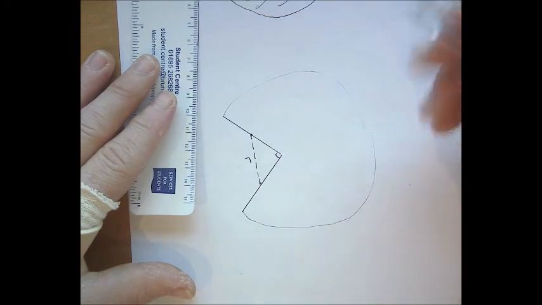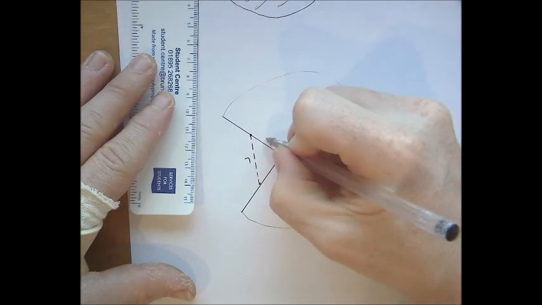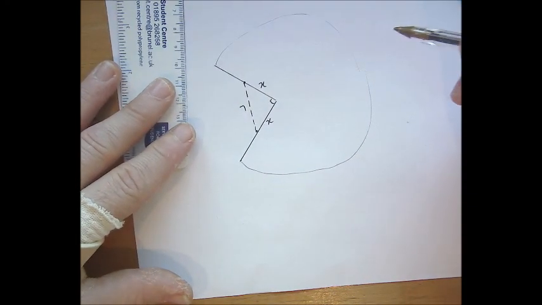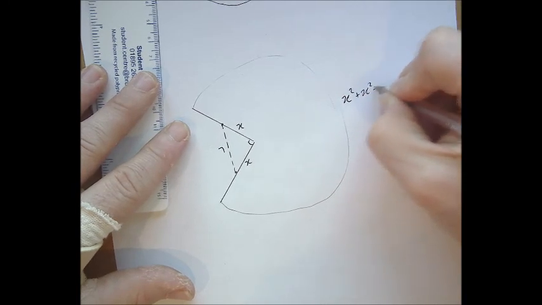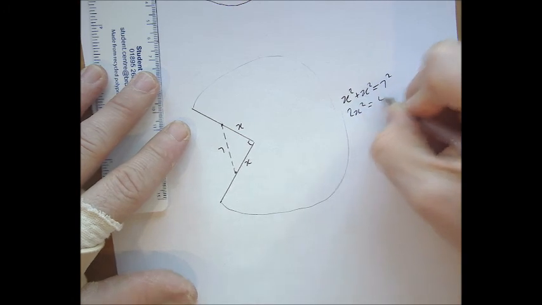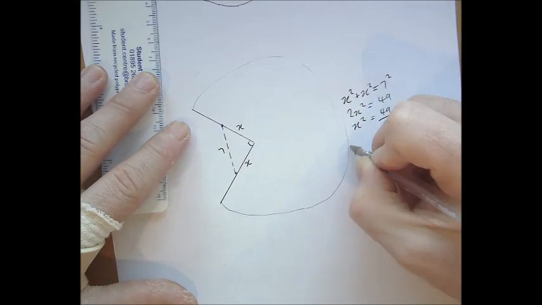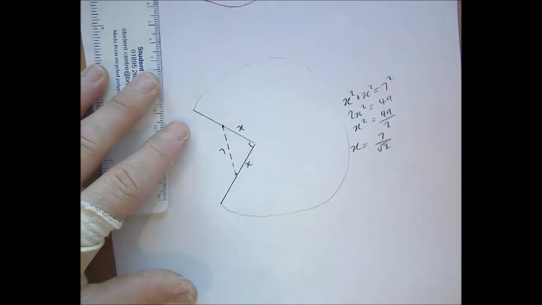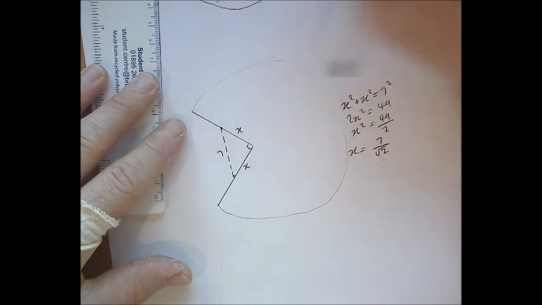Okay, so where have we seen this before? What topic is that? Well, this is Pythagoras here. Let's do some naming, stating, and equating. So fact, x squared plus x squared equals 7 squared. So 2x squared equals 49, so x squared equals 49 over 2. X therefore equals 7 over root 2. Now this is an example of how it's not always great just to reach for a calculator. This is not the final answer.